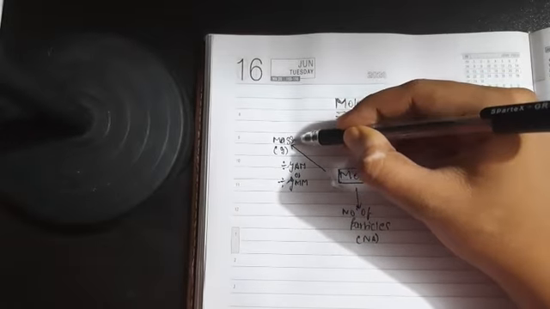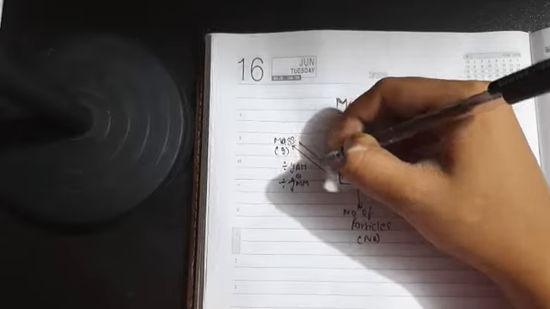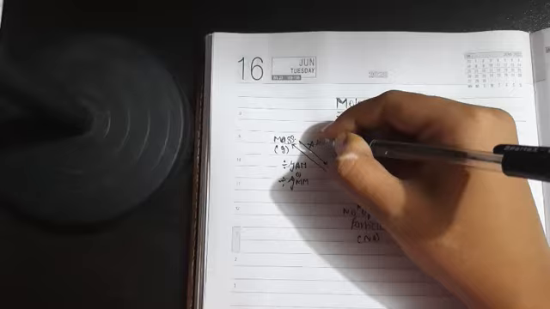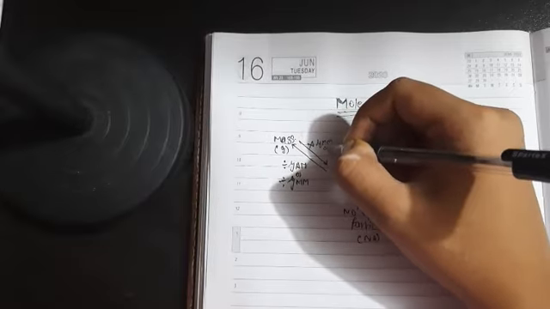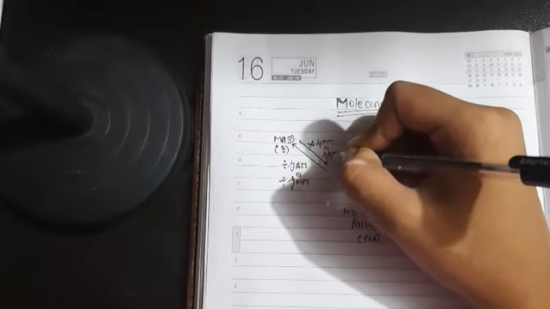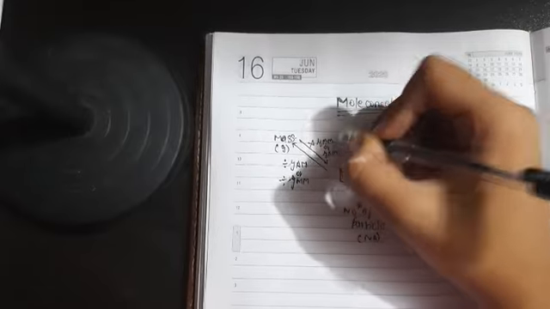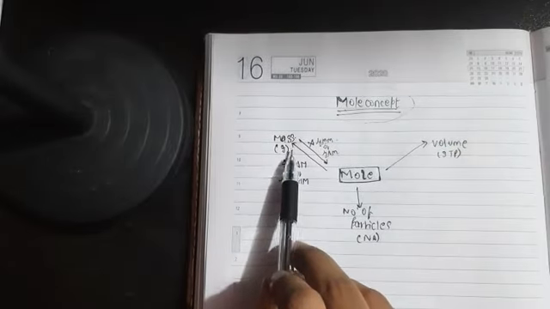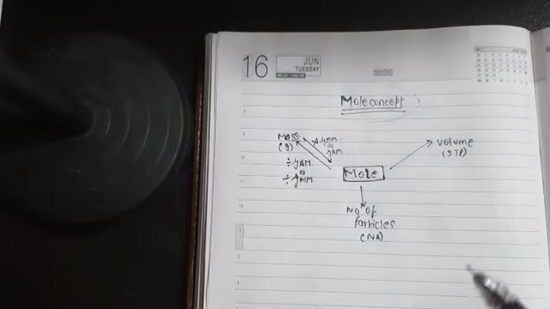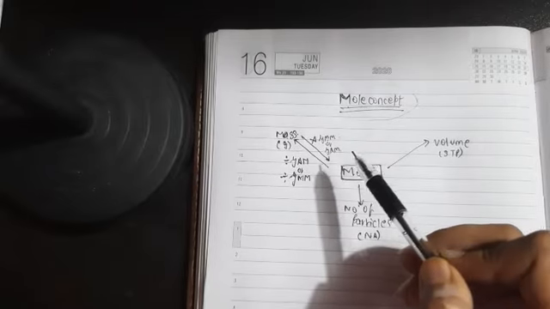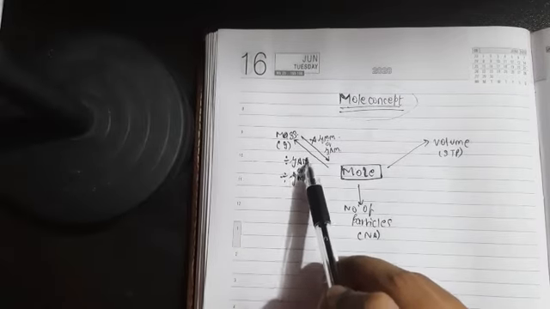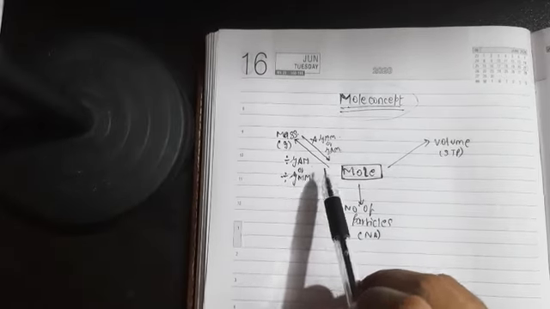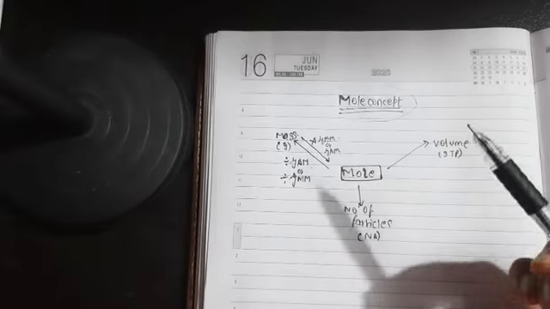Similarly, if we go from mass to moles, what are you going to get? You are going to multiply it by GMM or GAM, that is gram atomic mass or gram molecular mass, for molecules and atoms. You don't have to think over which step to take, where to divide or where to multiply, you can simply remember this trick or write it somewhere so that you can look at it whenever you are solving questions.